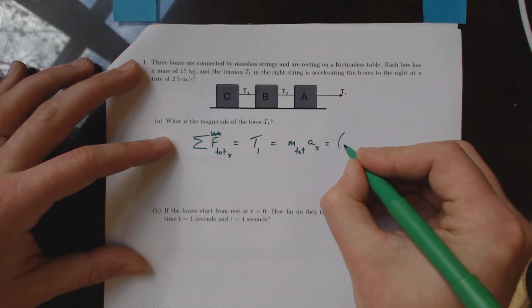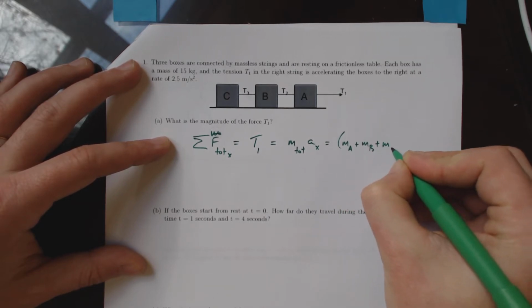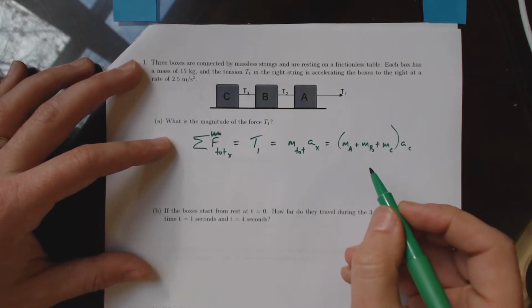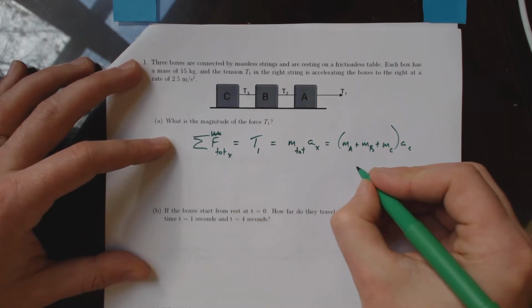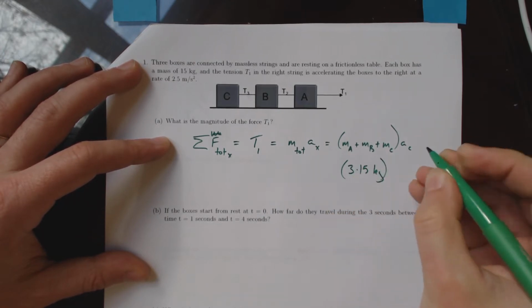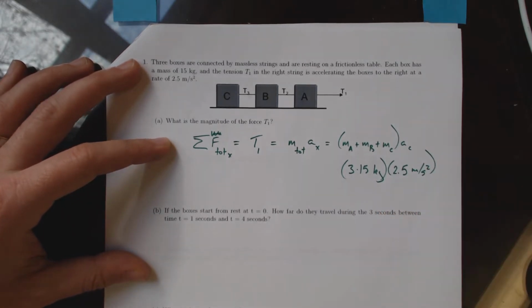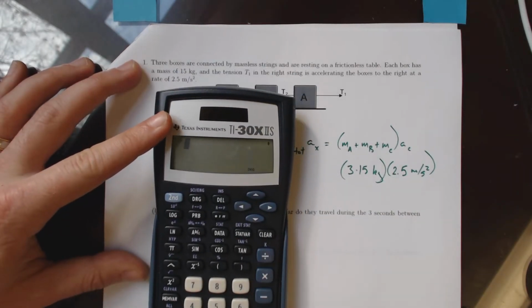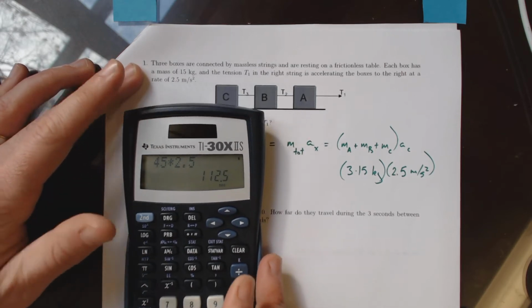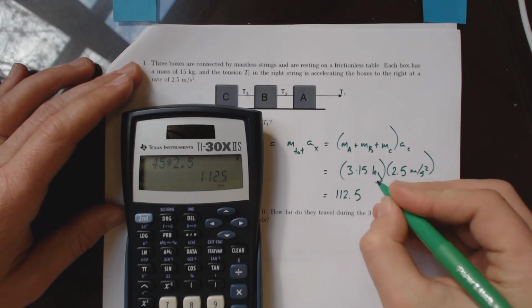And the total mass is equal to the mass of block A plus the mass of block B plus the mass of block C. And that's just 3 times 15 kilograms. So we've got 3 times 15 kilograms, which is 45, times 2.5 meters per second squared. I've got 45 times 2.5. That's 112.5 newtons.